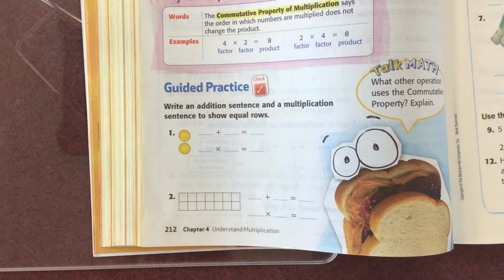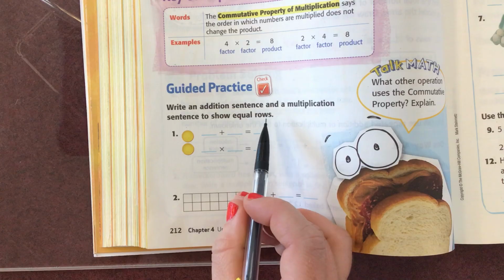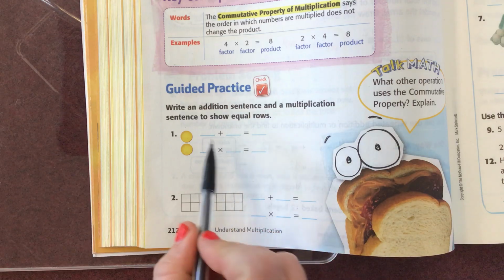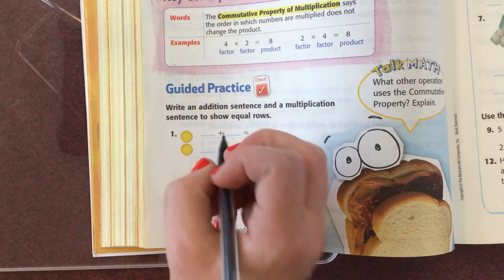Okay, so now we're doing our guided practice, and it says to write an addition sentence and a multiplication sentence to show equal rows. So they have a model here for both of these, and they want us to put it into an addition and a multiplication sentence.